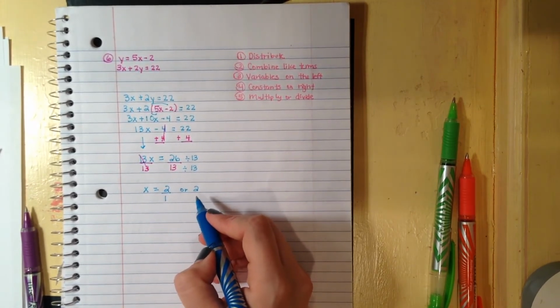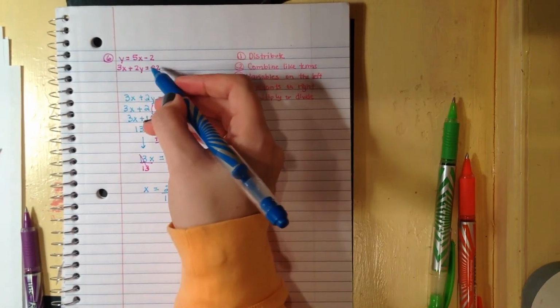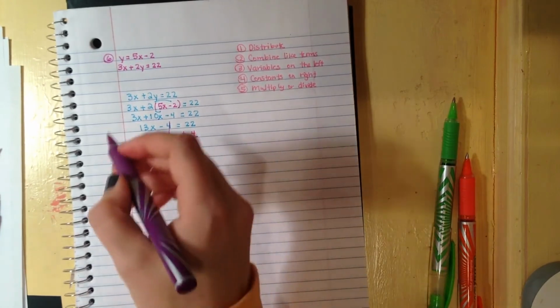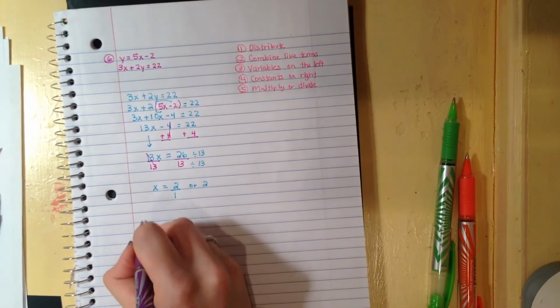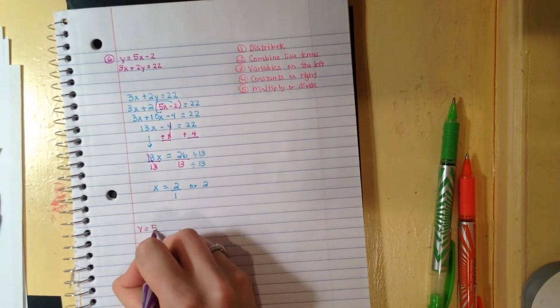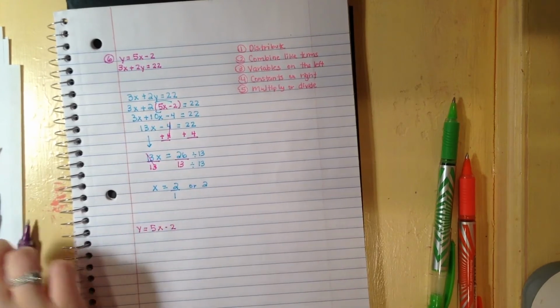However, I have to solve for both variables. So I will plug in 2 for x in either one of these equations, preferably the easiest, simplest. So I will choose my first equation being y equals 5x minus 2. So I know that 2 equals x.